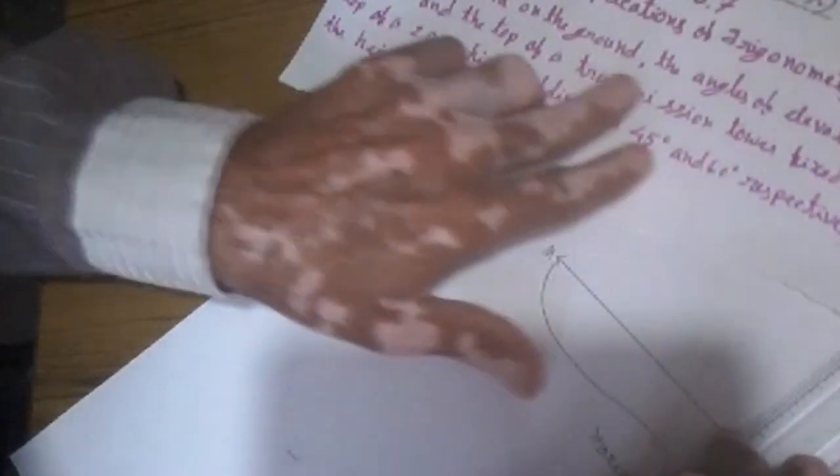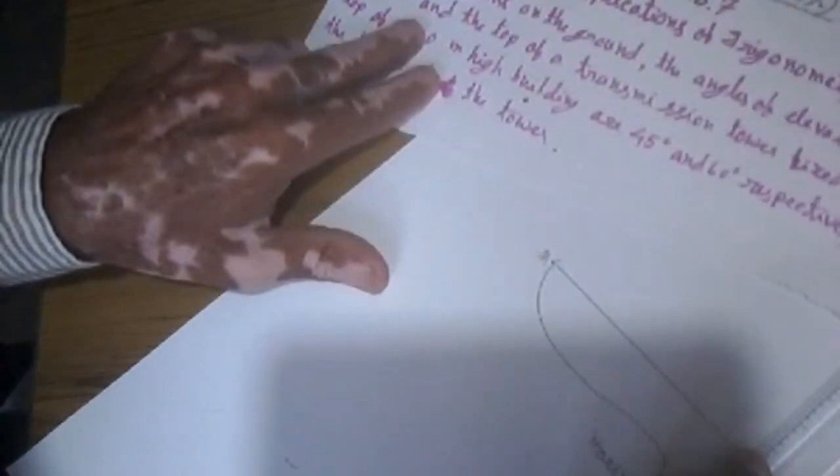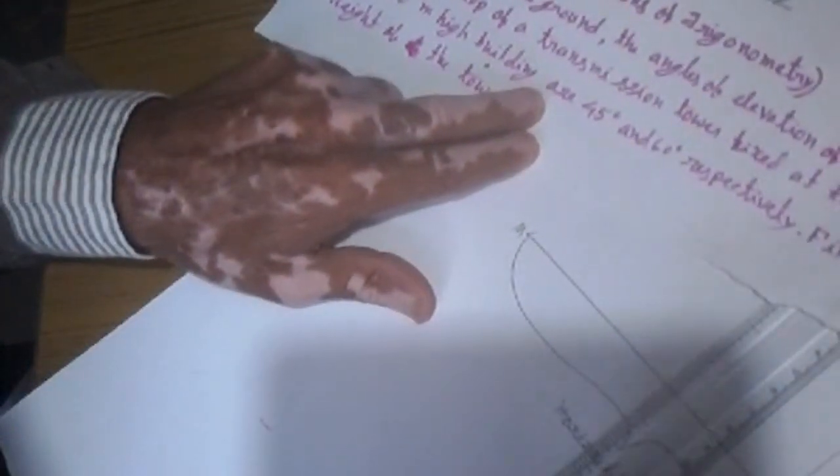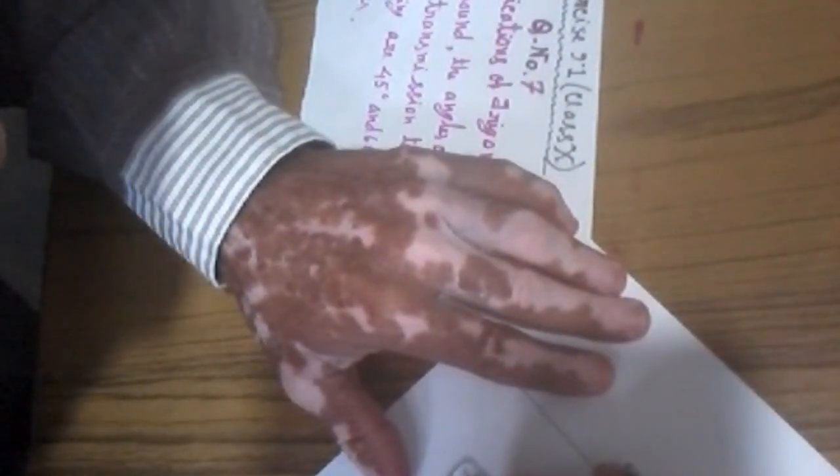According to the question, from a point on the ground, the angles of elevation of the bottom and top of a transmission tower fixed at the top of a 20-meter high building. So BC is the building.